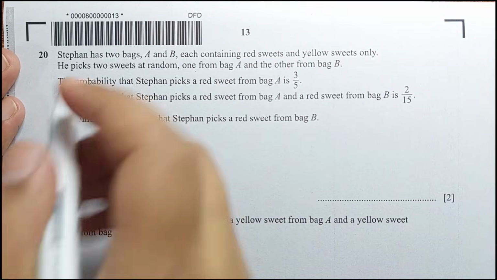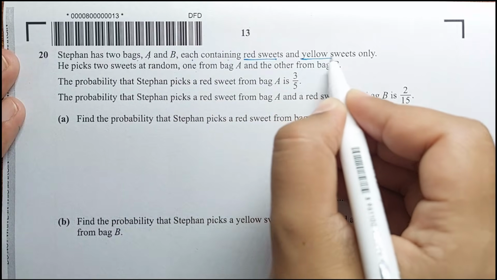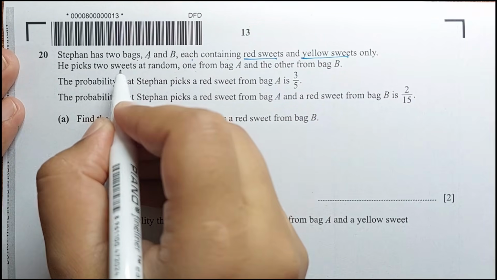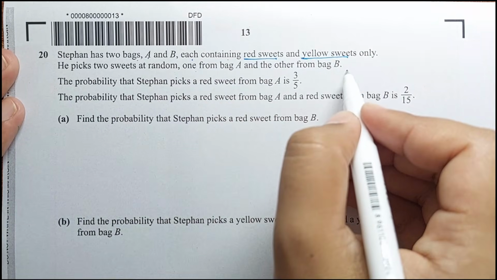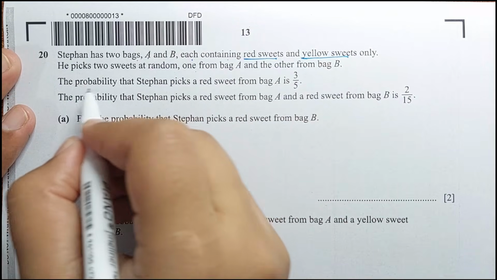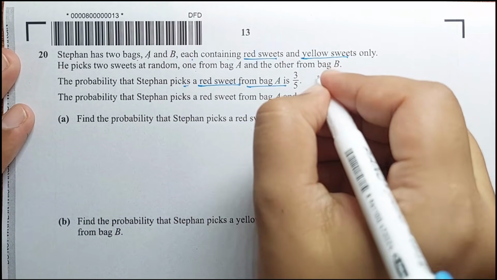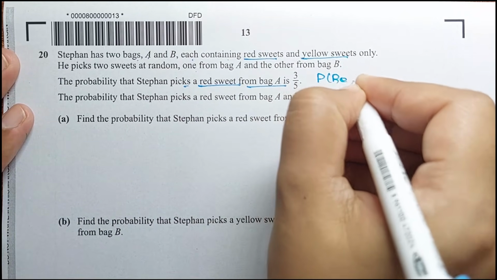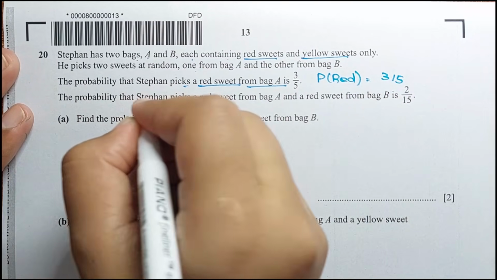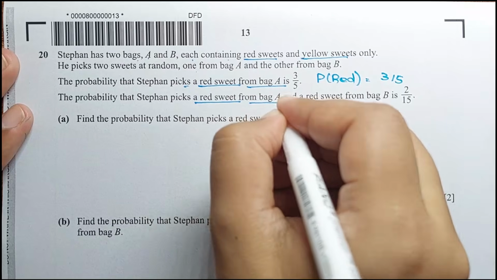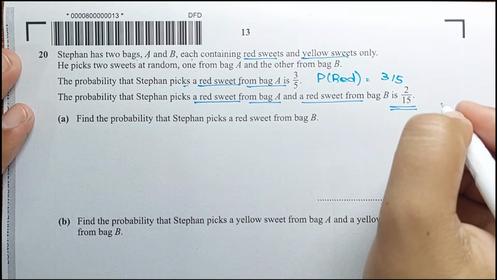Question number 20. Stephen has two bags, A and B, each containing red sweets and yellow sweets only. He picks two sweets at random, one from bag A and the other from bag B. The probability that Stephen picks a red sweet from bag A is 3 by 5. The probability that Stephen picks a red sweet from bag A and a red sweet from bag B is 2 by 15.